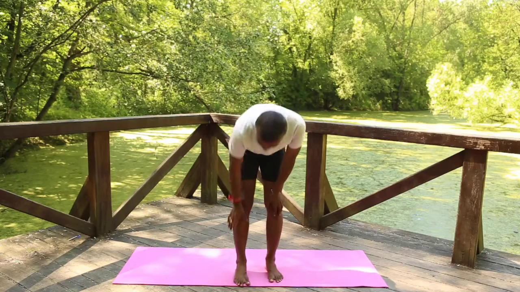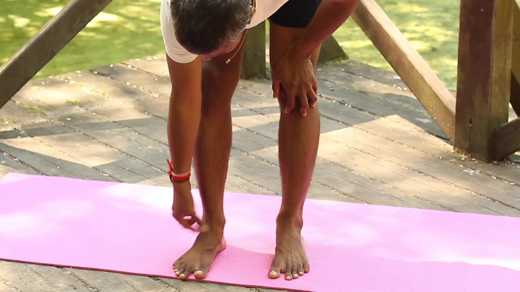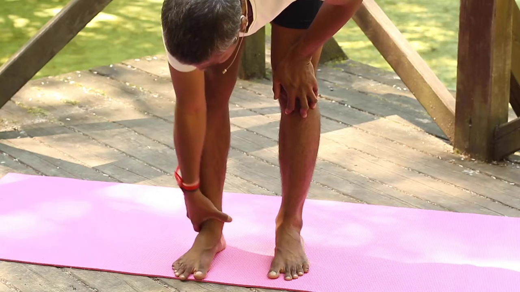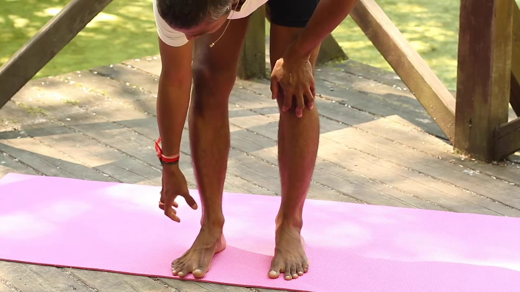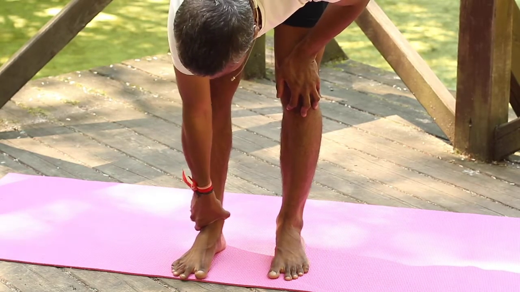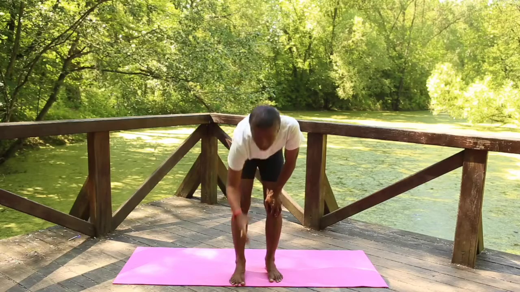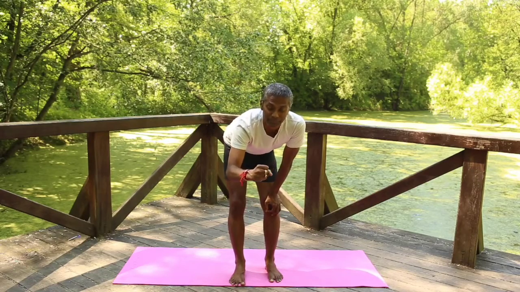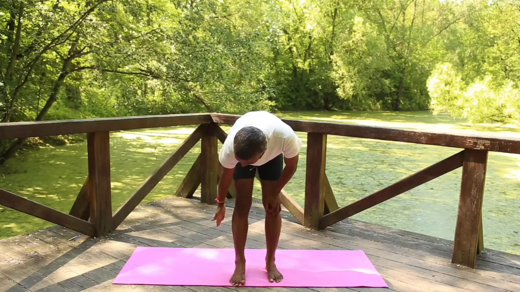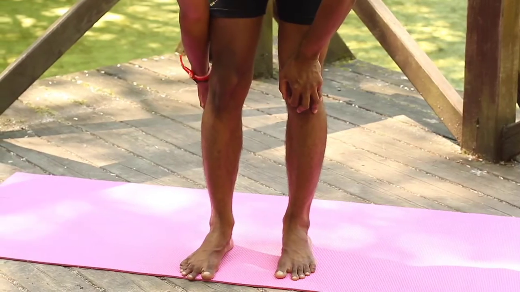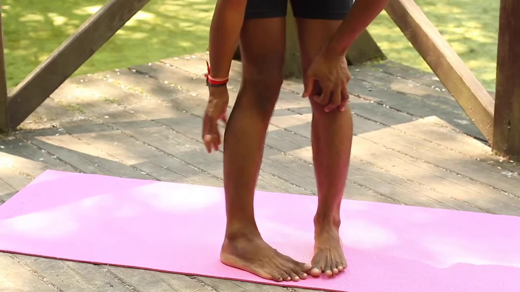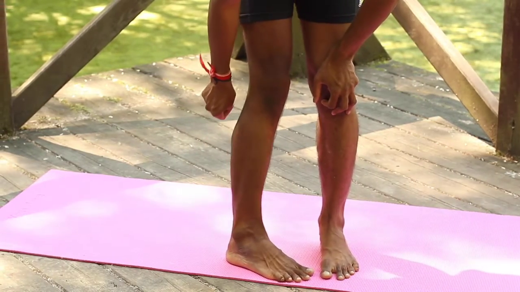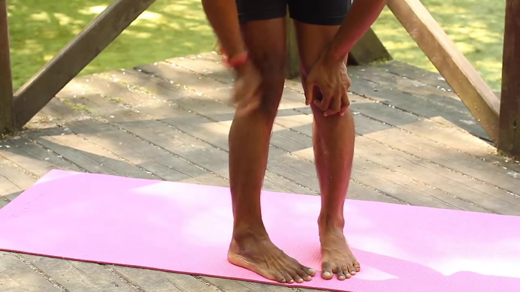Next, ankles. Sometimes we use these ankles to squeeze, like this. I am squeezing my ankle, like I am tensing it. You feel as if you are squeezing them. Okay, and calf muscles tense. Calf muscles, they are relaxed and tense. I am tightening my calf muscles.